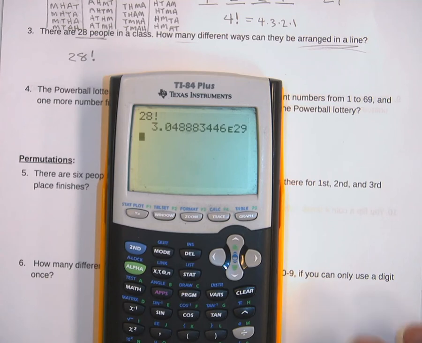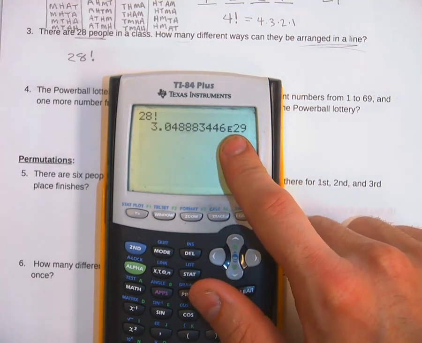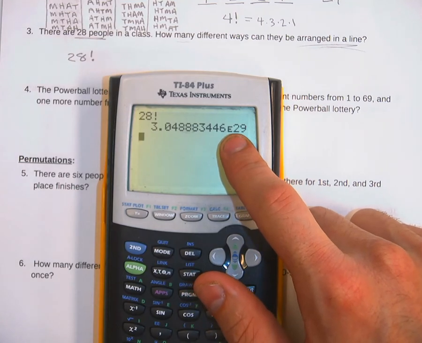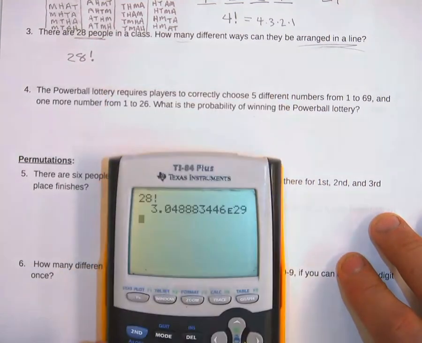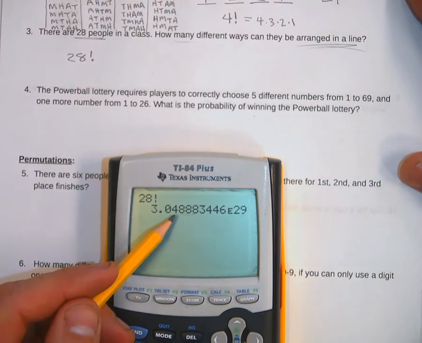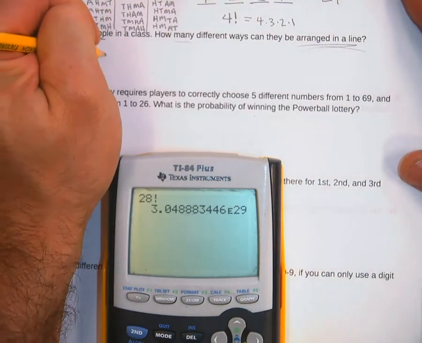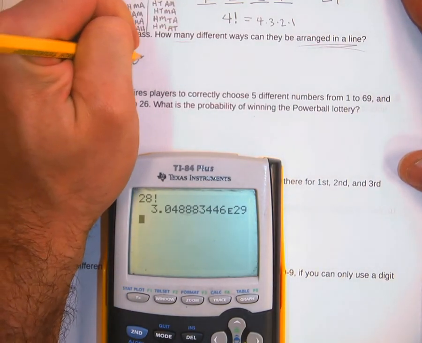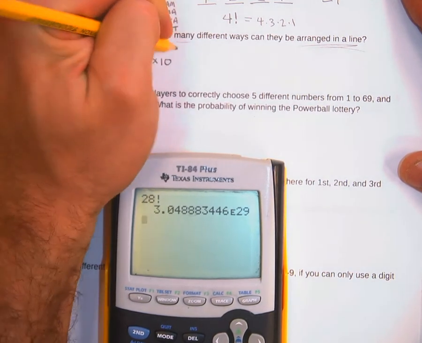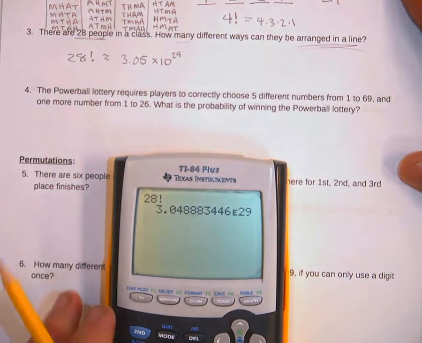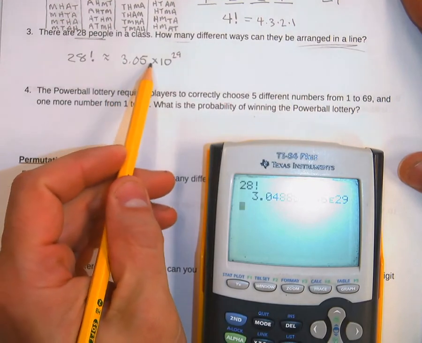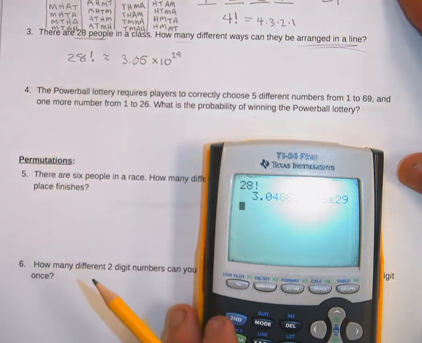28 factorial is oof. See that E29? That means times 10 to the 29th power. So if I put 3.05, let's just round it off, it's about 3.05 times 10 to the 29th power. That would mean I'd have 305 with 27 zeros behind it.